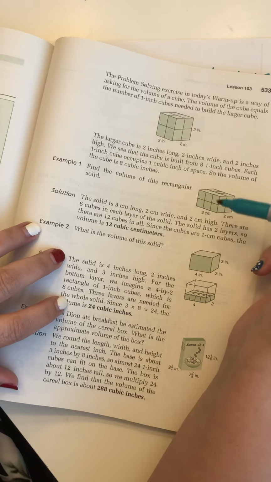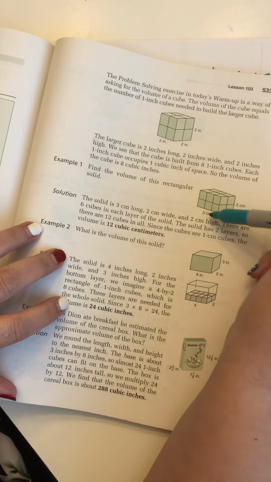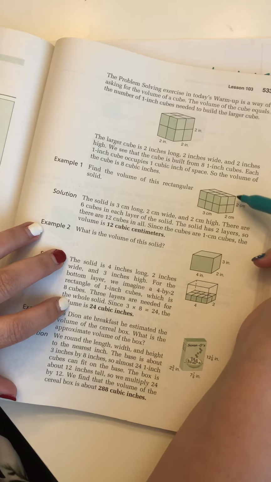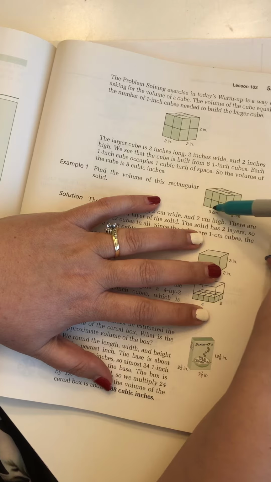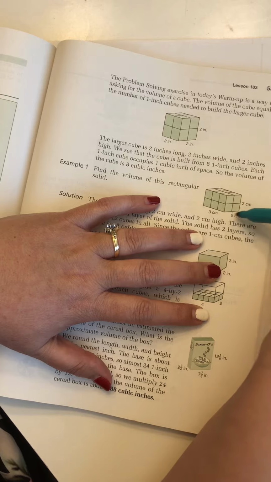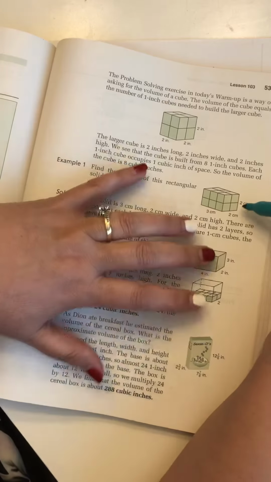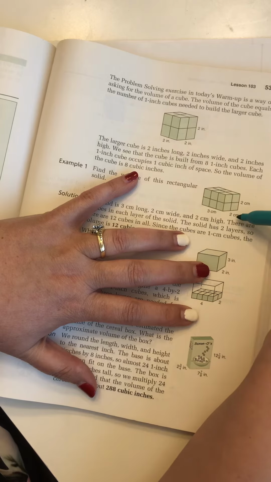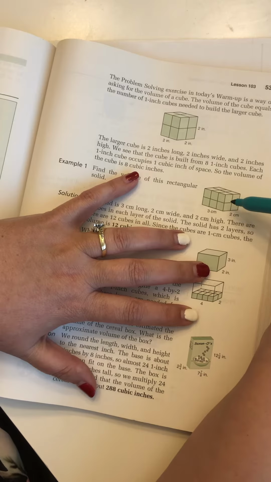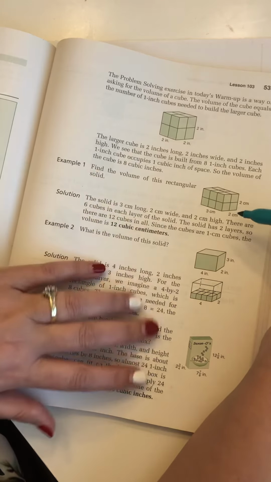So when we find the volume, we use the length times the width times the height. For example, here we have 3 centimeters worth of length. So 3 times 2, which is 6. And then remember, it comes off the page, a height of 2 centimeters. So 3 times 2 is 6, times 2 is 12. So we would say this is 12 cubic centimeters.